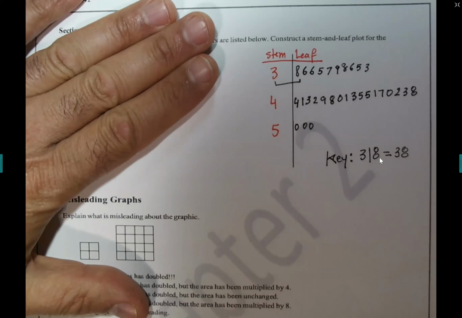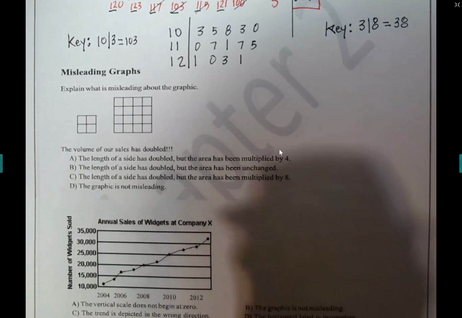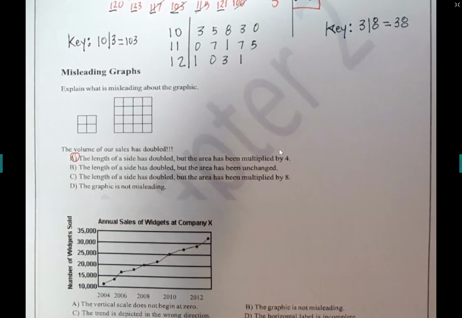So what did the person do here? Actually, let's see. The length of the side has doubled, but the area has been multiplied by 4, and that's wrong. It should be multiplied by 2. If he says double, just make it double. Don't make it 4 times as big. So that's a wrong impression. This is an example of misleading statistics.